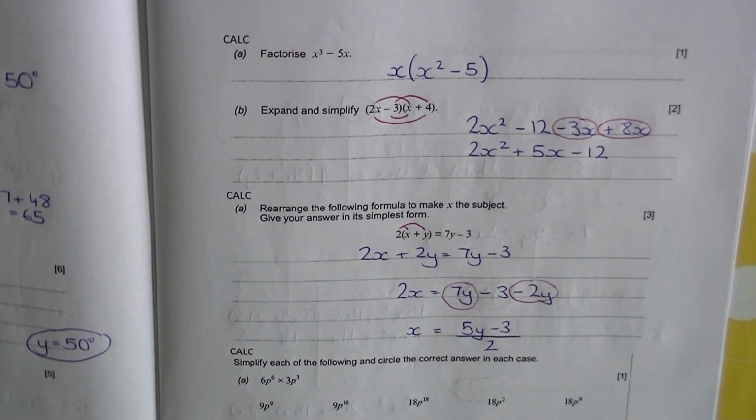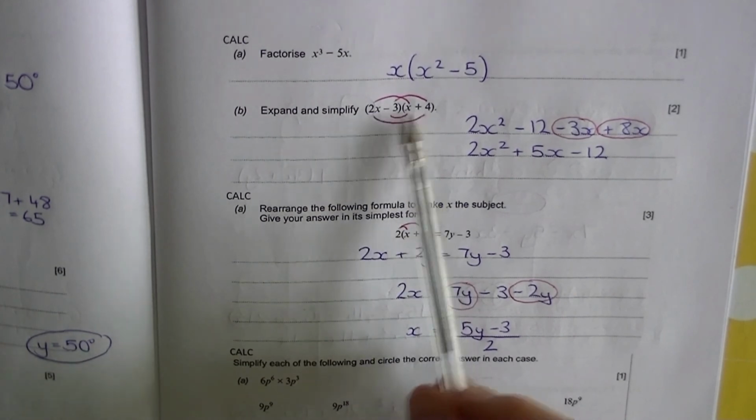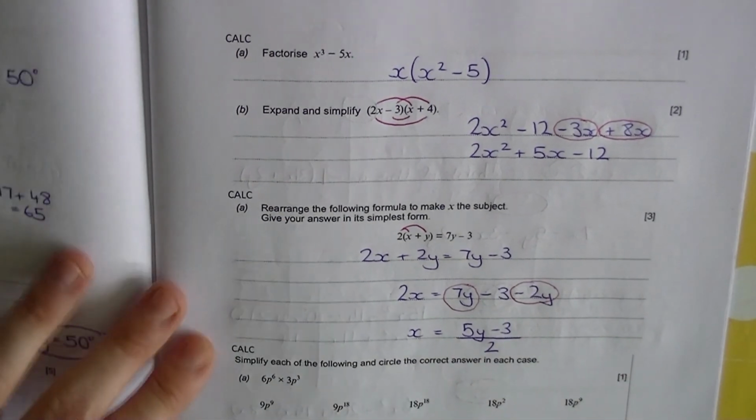Again, I'm not going to say too much about these. A 1 bracket factorising, again, not a quadratic, not a difference of 2 squares, just 1 bracket. Or compared to a double bracket expanding using foil or smiley face. Rearranging the formula. Okay, I haven't filled these in, let's have a look at them.